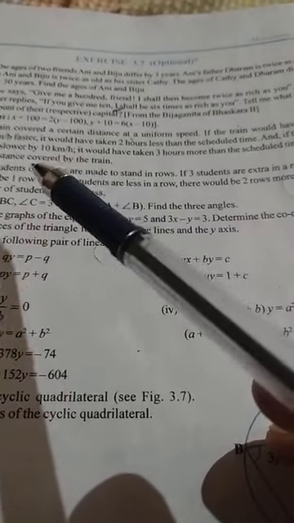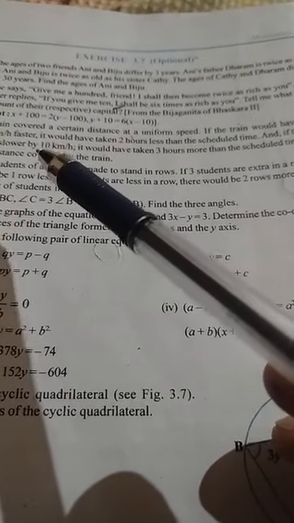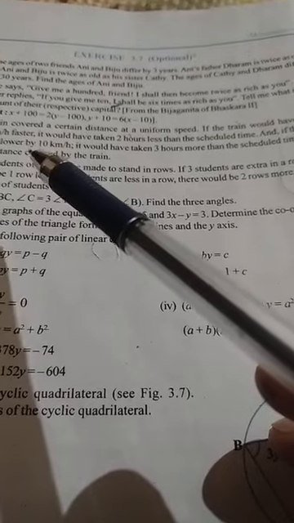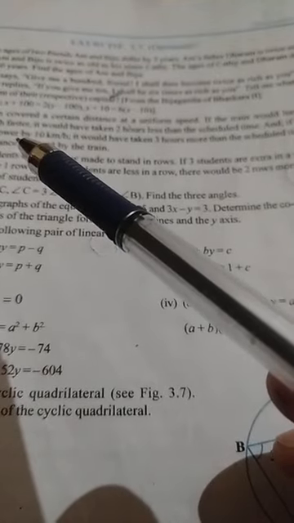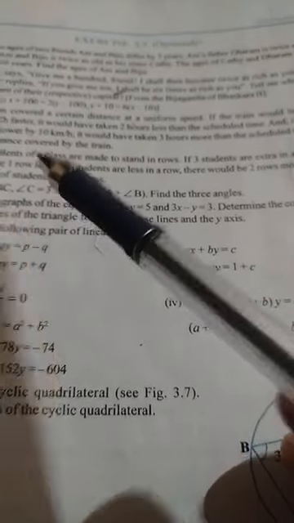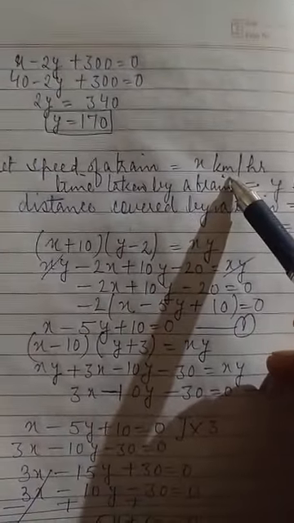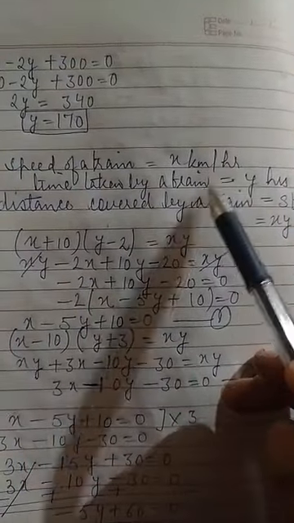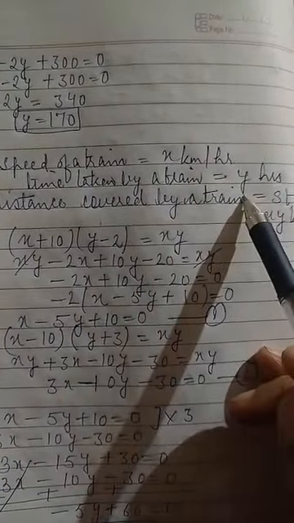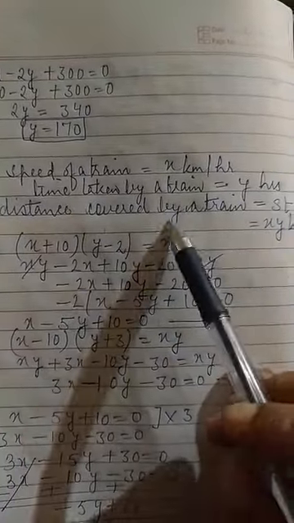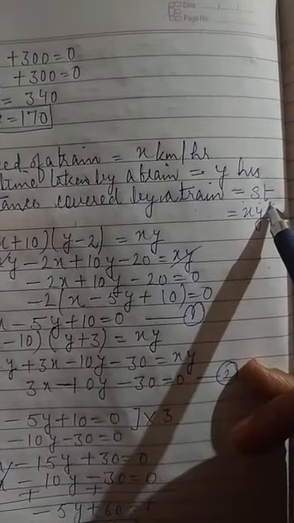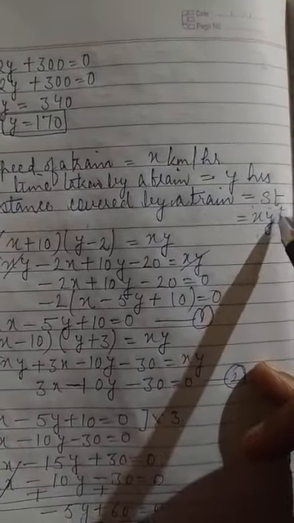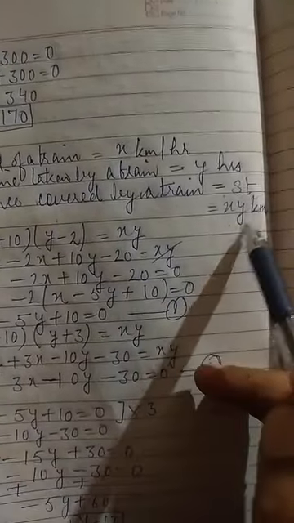Until now, whatever we had to find at the end, we were assuming that itself. But in this question we only have to find the distance, and we have to solve the question in 2 variables. So instead of distance, we will assume: let the speed of the train be x kilometers per hour and the time taken by the train to cover the distance be y hours. Now what is the distance covered by the train? Distance is equal to speed into time. Speed we assumed x and time is y.